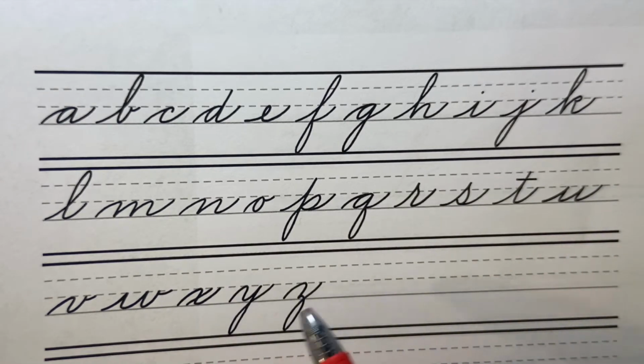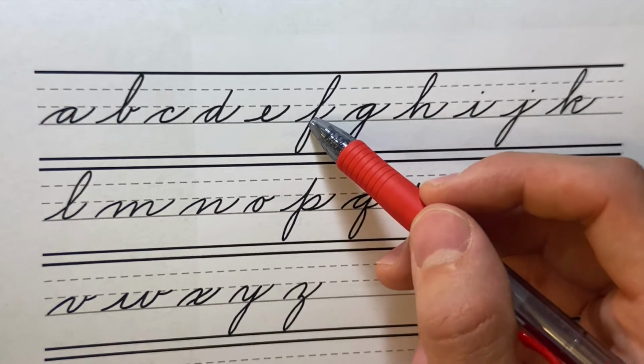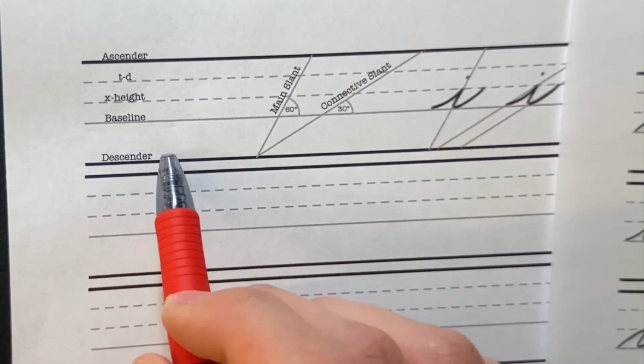And when you're writing something in cursive, you basically always start at that baseline. That's your bottom point that you're thinking about. And then once in a while, when you write a descending letter, you'll go below that baseline. All right, and when you do go below that baseline, you'll write down to what's called the descender line. All right, and I've marked that here. It's this bottom thick black line.